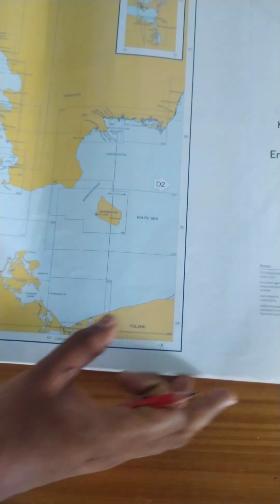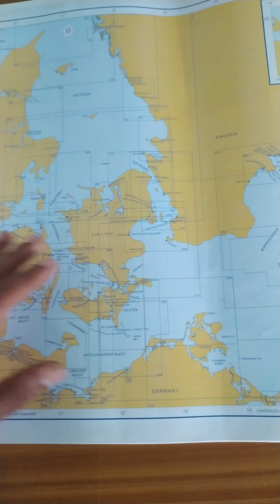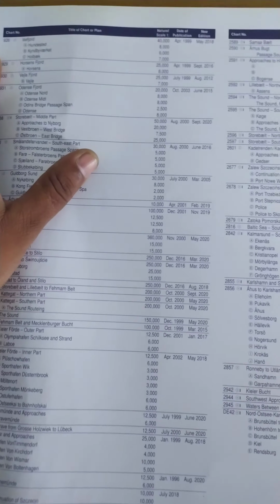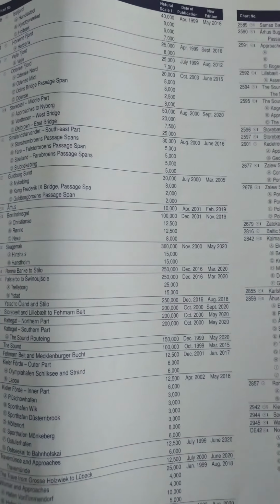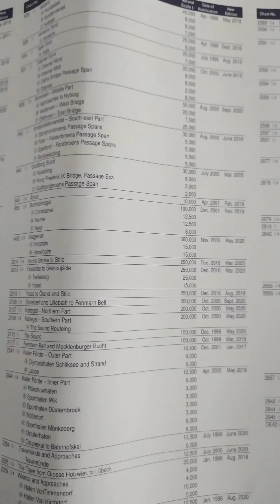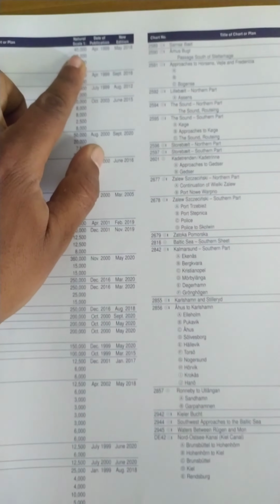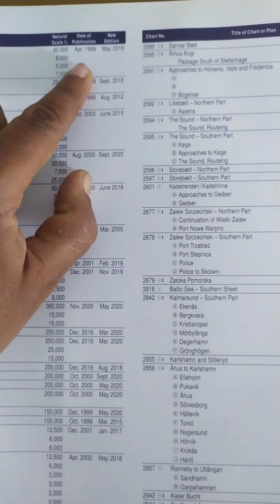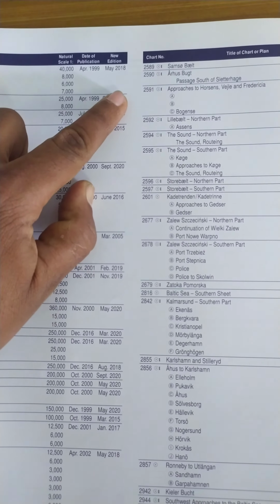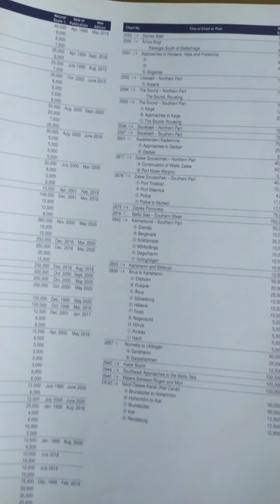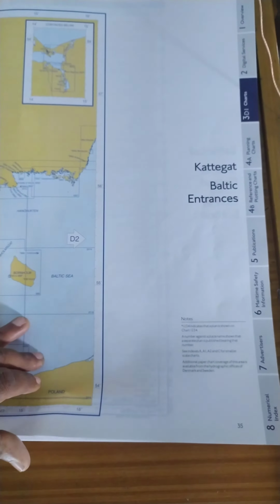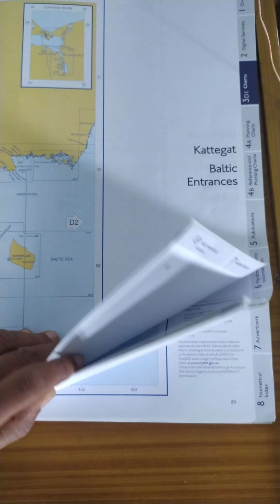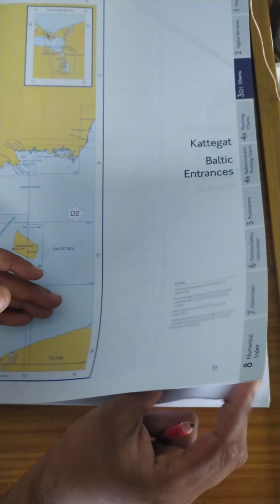Next comes, in the same way, once you select the charts, the chart number, scale, date of publication and date of new edition. These are all here. So when you get a notice to mariners, it's your duty to correct this also. I'll show you where it is shown in the notice to mariners. So I'll end section 3.